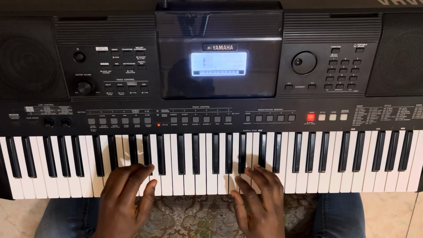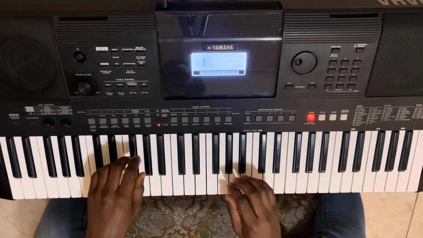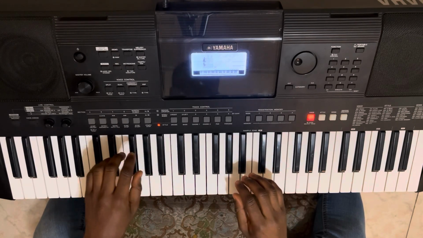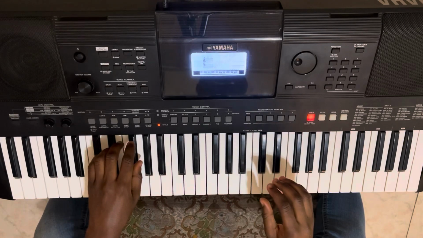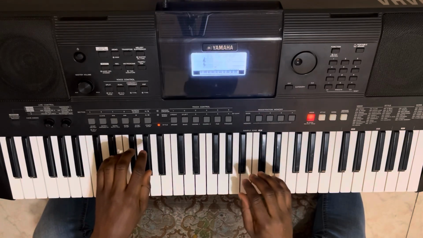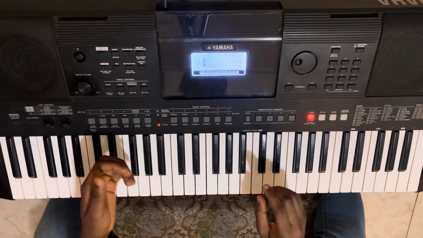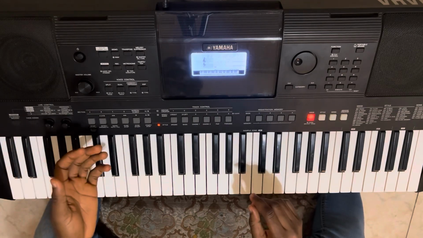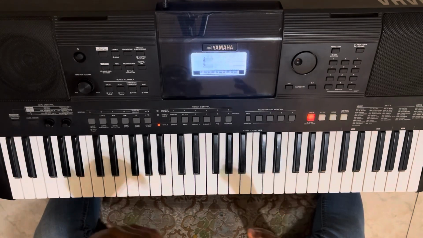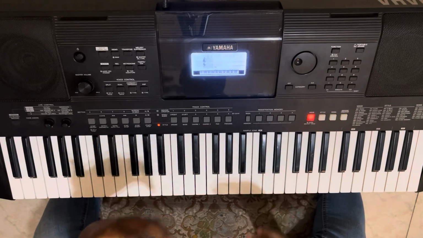Today we'll be looking at seventh chords, specifically major seventh chords. In my previous video, I spoke about diminished seventh chords. So with this video, we'll focus on major seventh chords.